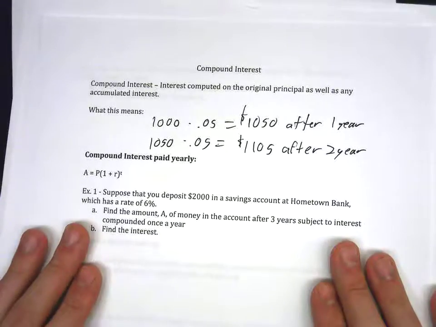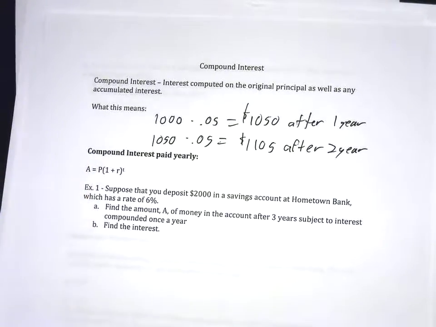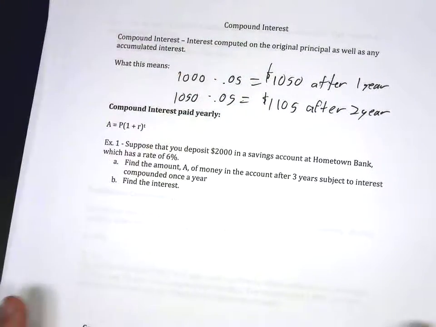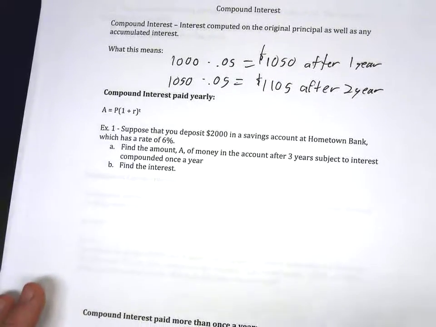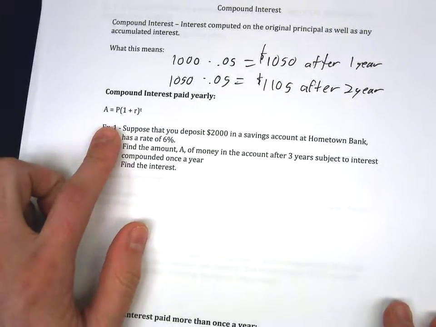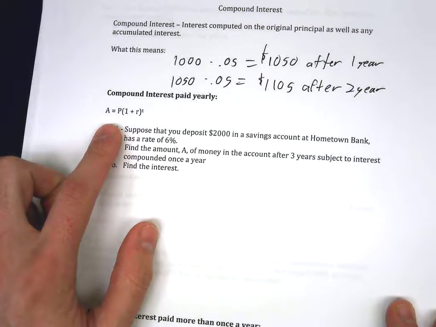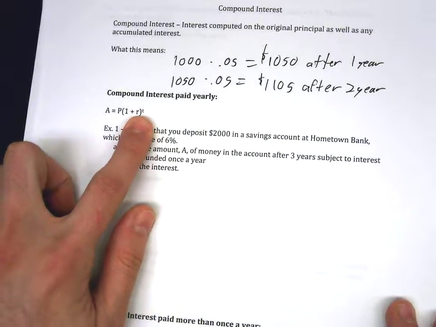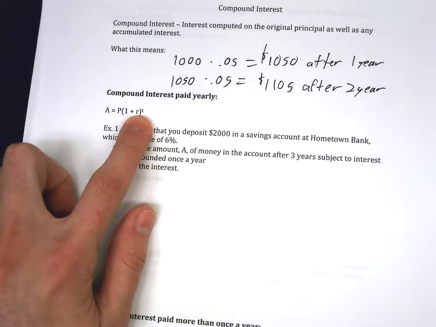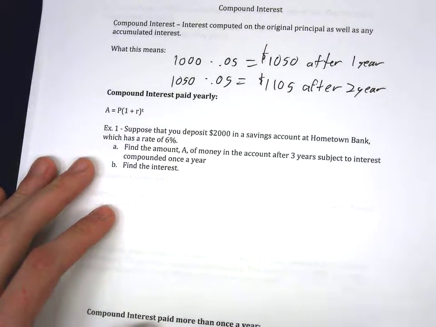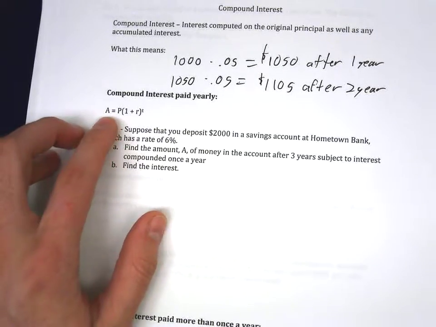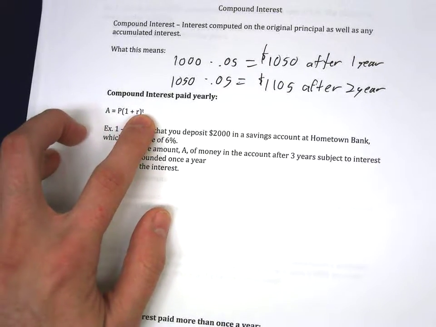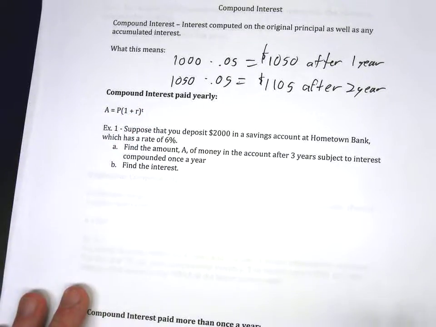So the example we're going to look at here is we're going to first talk about compound interest that's paid yearly. When it's paid yearly, it means that, like the example I gave above, it's calculating each year. So our formula for compound interest paid yearly is A equals P times (1 plus R), and then outside of that we have time, except for now it's an exponent of t. All the letters mean exactly the same thing. A is our future value, P is our principal or present value, R is our rate, that's in a percentage, and T is time, again represented in years.